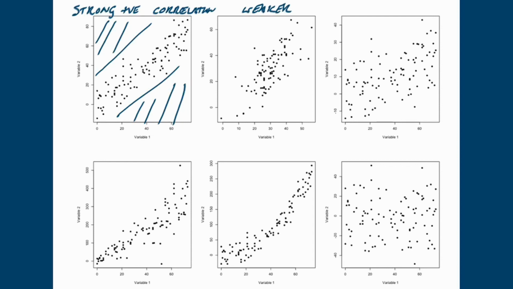Next up we have another positive correlation, but it's rather weaker. You can see that the pattern in the data is not as clear as it was in the first plot. And in the top right hand plot we've got another positive correlation, although it's rather weaker. You can still see it there, but it's a weak positive correlation. Nonetheless, if you were to do some kind of correlation analysis on this, I'm pretty sure that that would come out as having a significant positive correlation in those data.